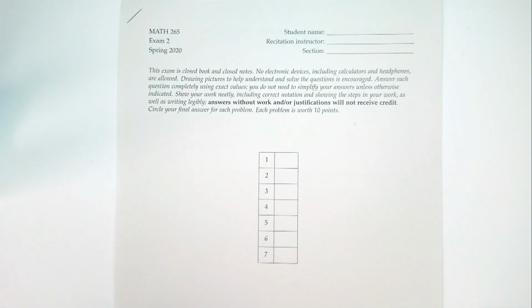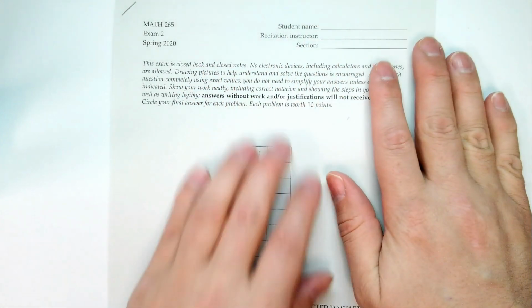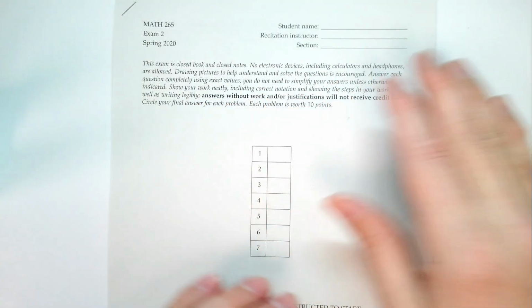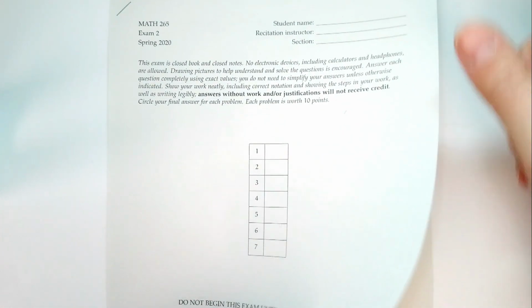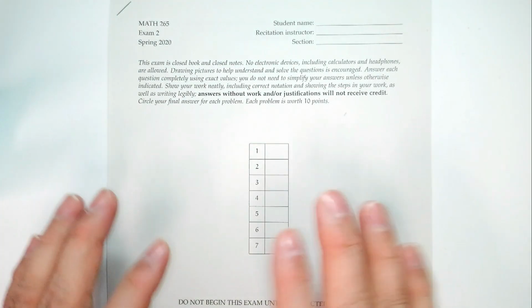Okay, it's time for us to talk about the 265 exam 2. Paper exams. I remember the good old days when we had paper exams. Yes, it was true, we risked those paper cuts, but there's always something nice about the tactile feel of a test. Well, hopefully someday in the future we'll get to go back.